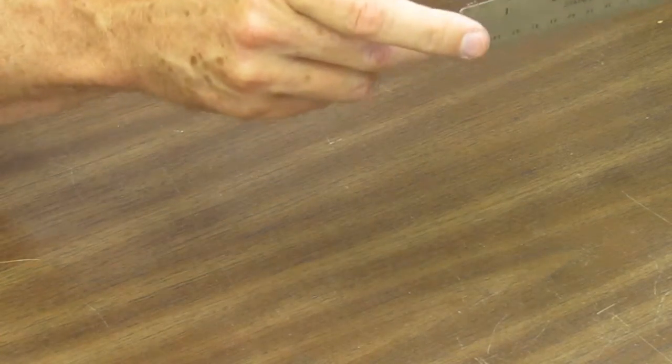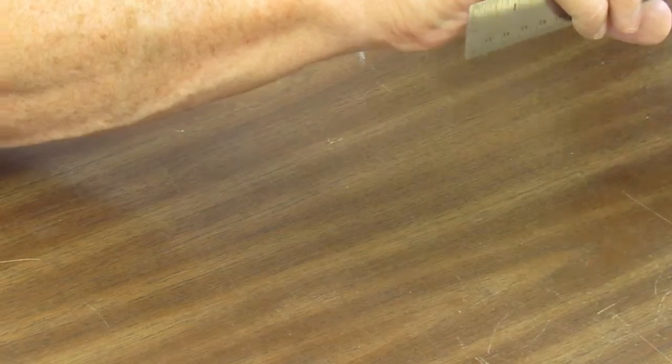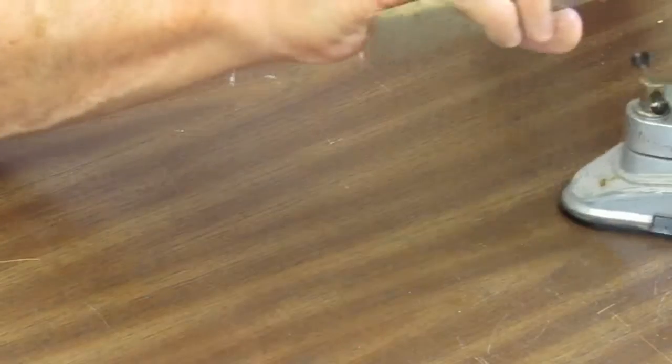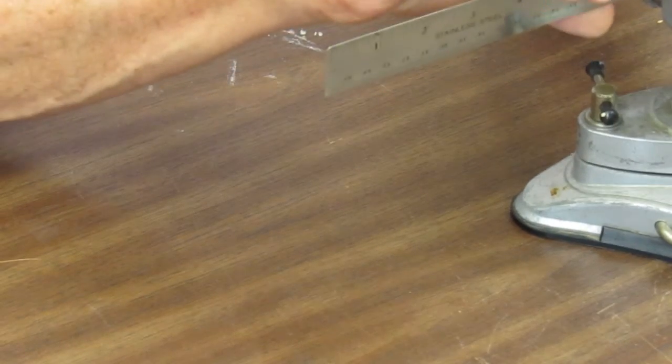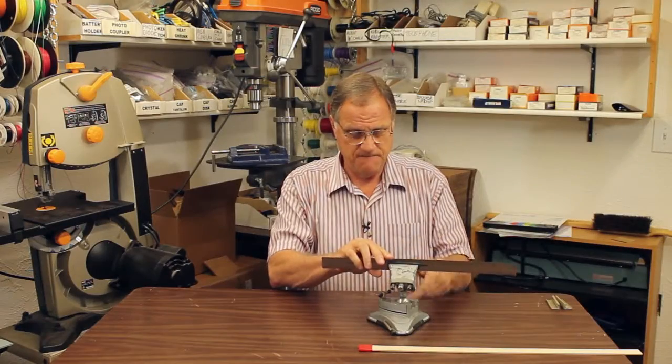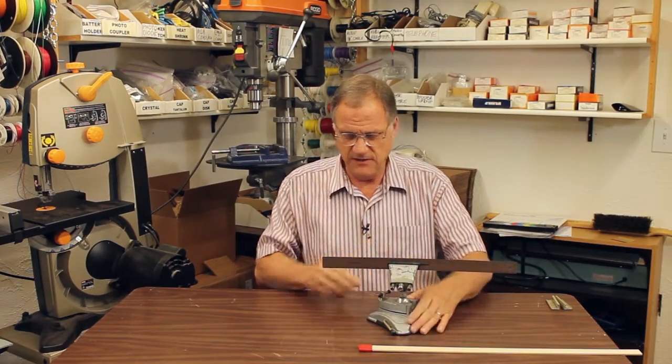Now here, I can see that it's moving, but it's a little bit too fast for me to follow. Now I'm going to shorten it a little bit more and make it a little bit faster.